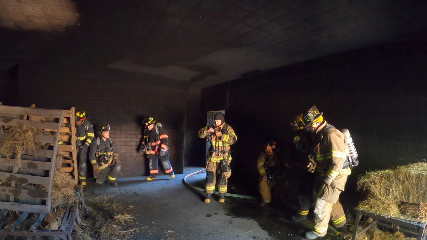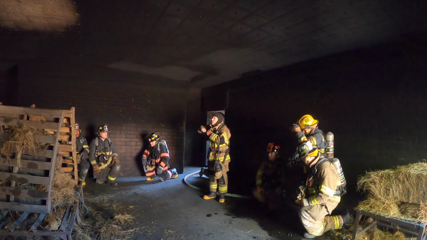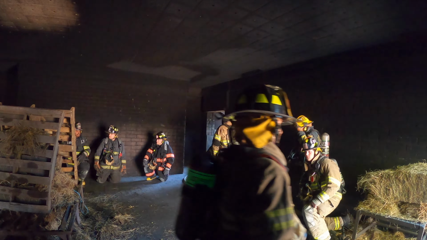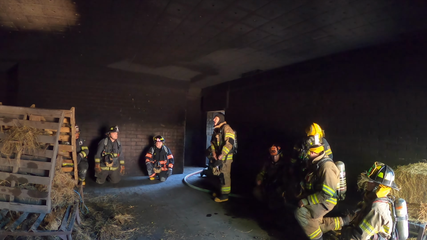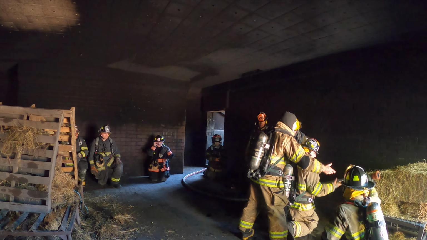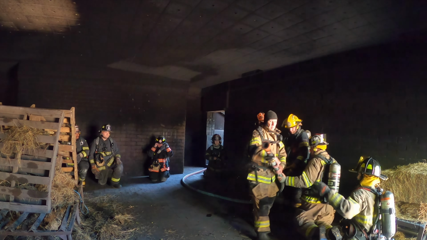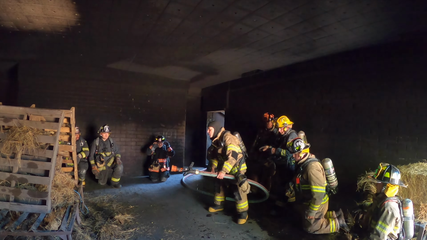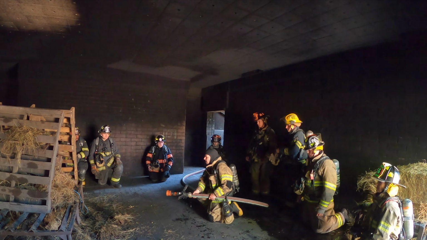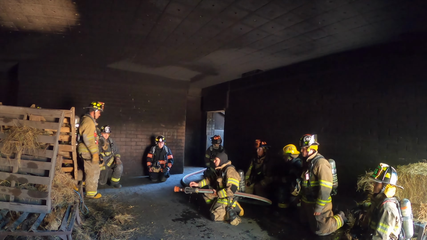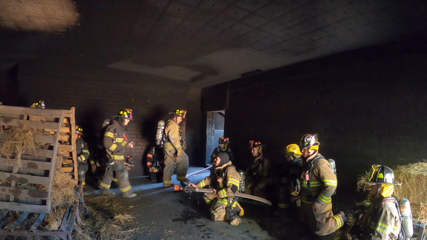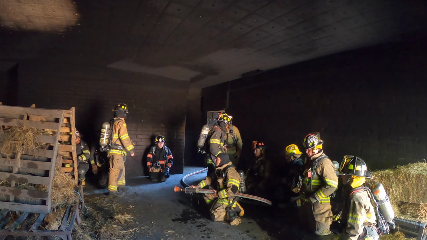What we're going to show you here is how the fire develops in a compartment. And then I'm going to demonstrate the combination attack method. I'm going to be using a breakaway nozzle, okay? The reason it's called a breakaway nozzle is because it has a 15/16 smooth bore.